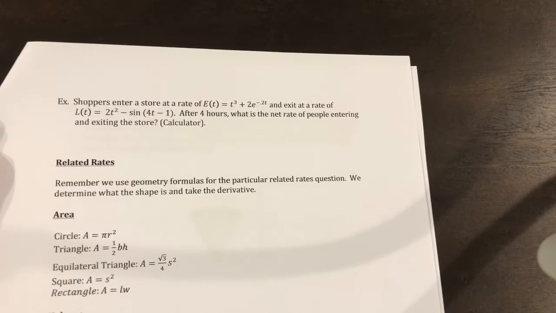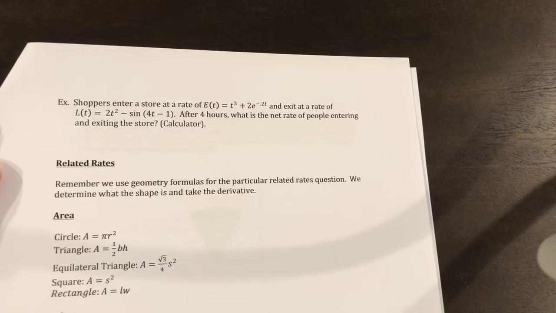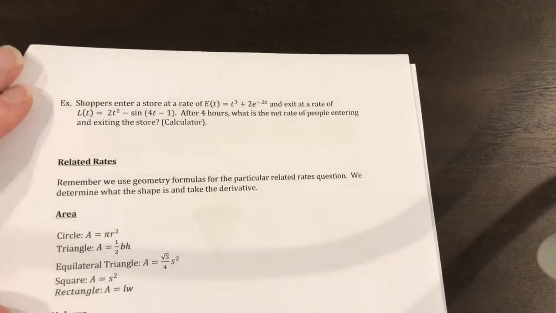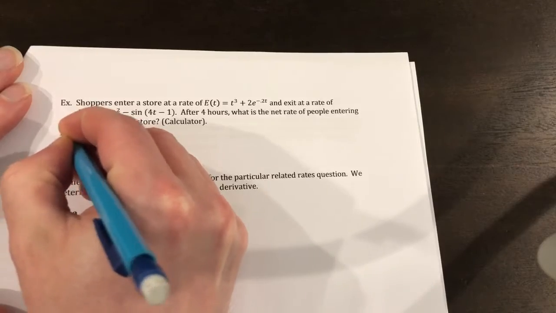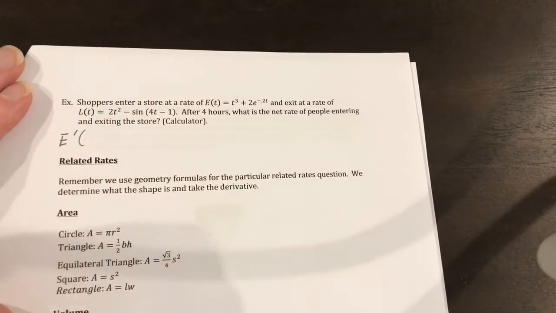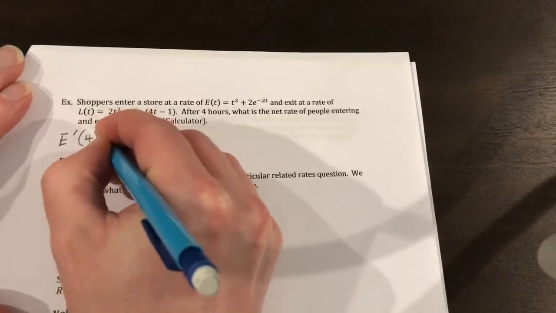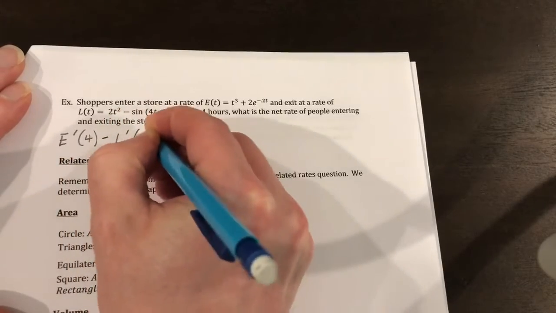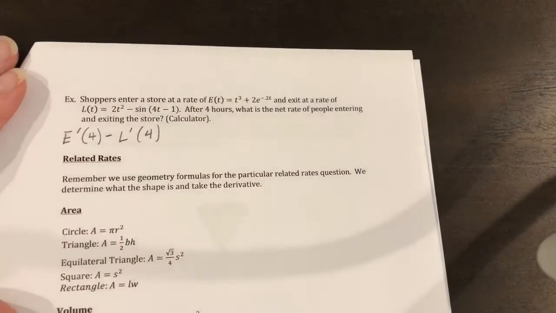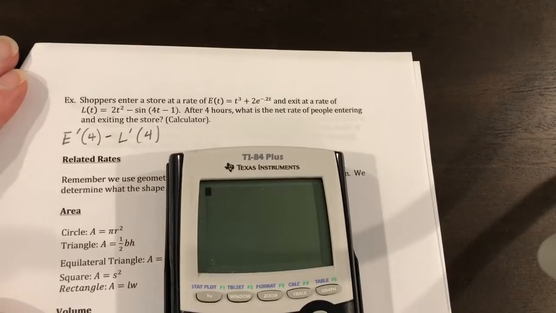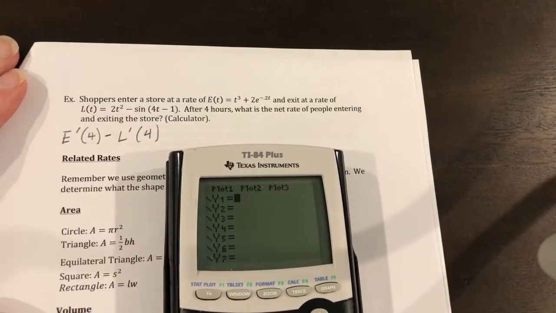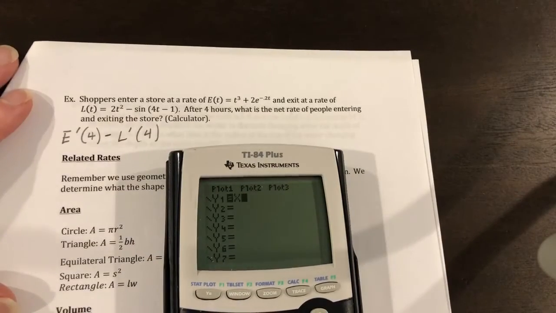Okay, so shoppers enter at a rate of E of T, and they're exiting at a rate of L of T. After 4 hours, what is the net rate of people entering and exiting the store? So what we want to do is E prime of 4 minus L prime of 4. Now, you can put that in the calculator. You can put E in Y1.